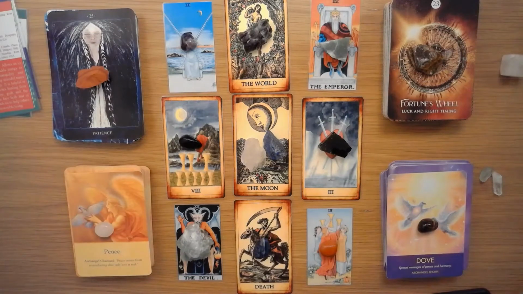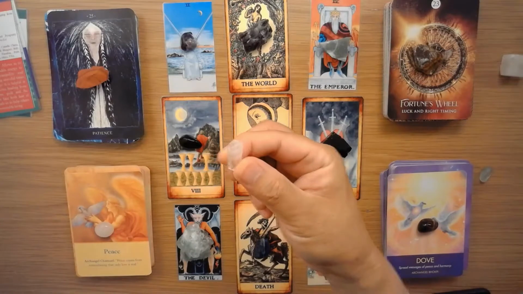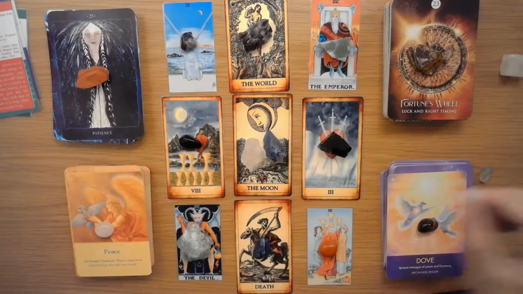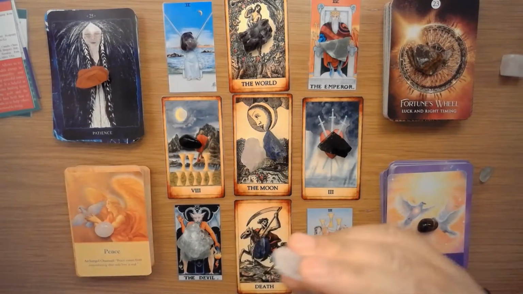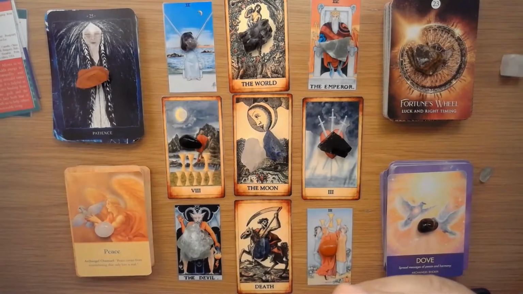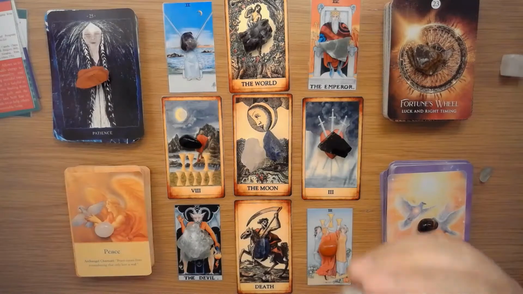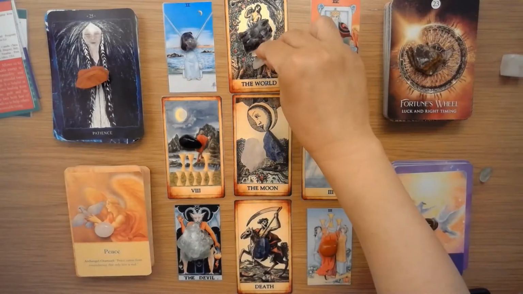Now, where do we put this one? So this is the clear crystal. The clear crystal magnifies everything. So my intuition tells me we should put the clear crystal here.